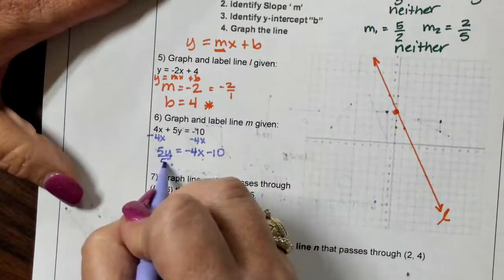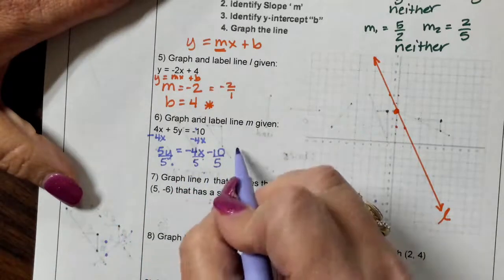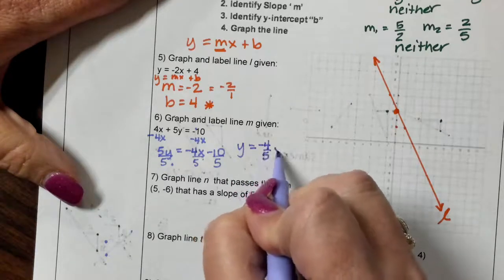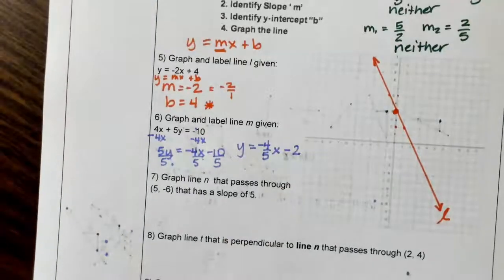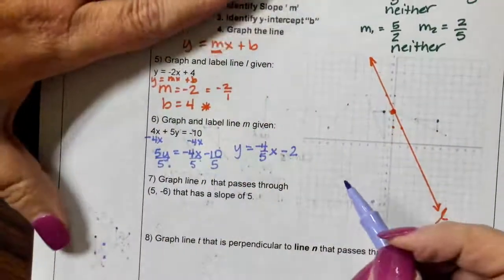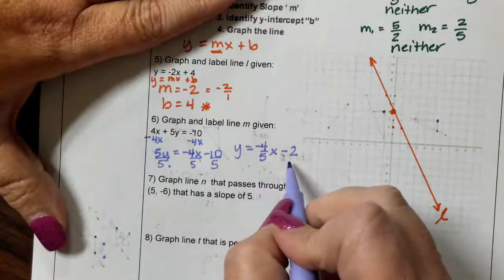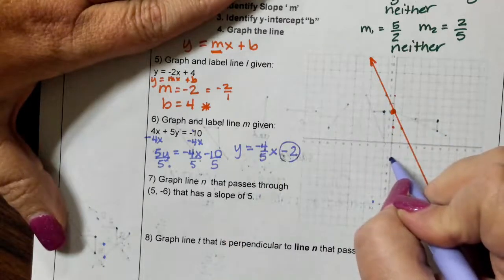So then we divide by 5 all the way through, and then simplify your answer. Y equals negative 4/5 x minus 2. You can't simplify that 4/5. It doesn't reduce at all. So now we graph it. We start here. Here's our y-intercept. Our y-intercept is at negative 2, so we go over here and we put a dot at negative 2.